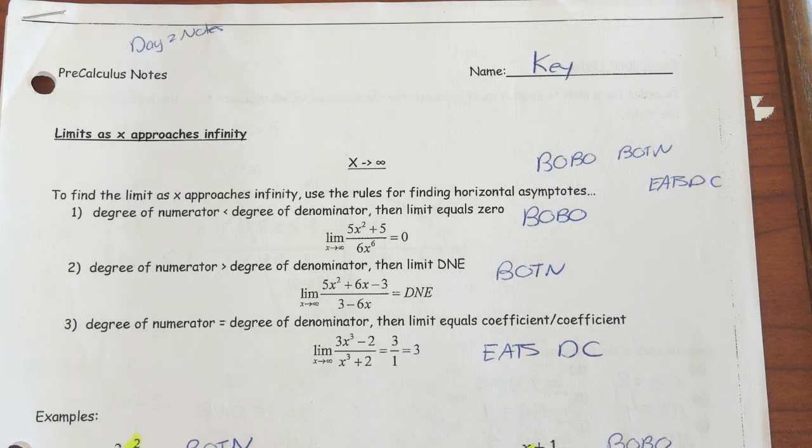Okay, these are Unit 14, Day 2 notes on limits. So this is talking about limits as x approaches infinity. A helpful acronym to help remember is BOBO, BOTN, EATS, DC. And this is actually the same acronym you can use to do horizontal asymptotes.